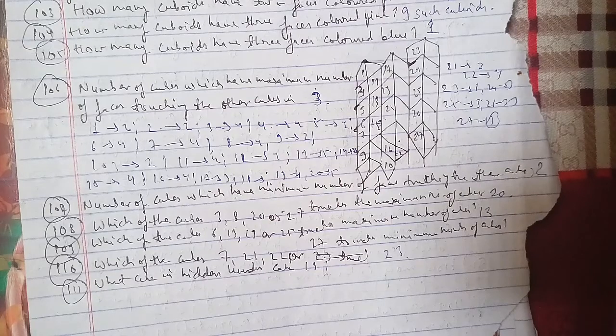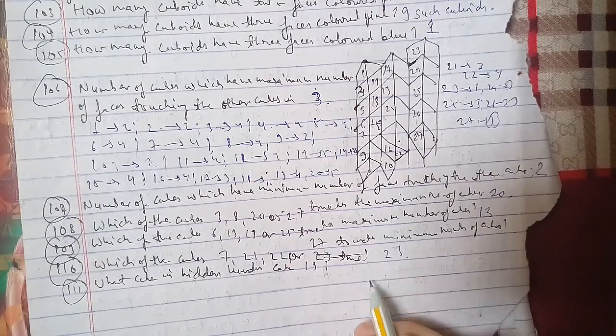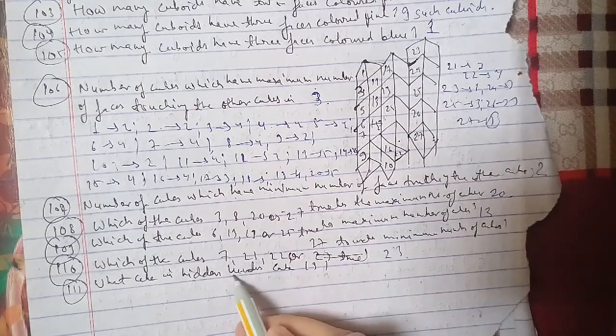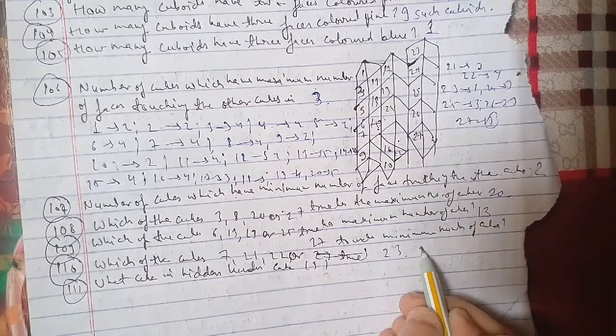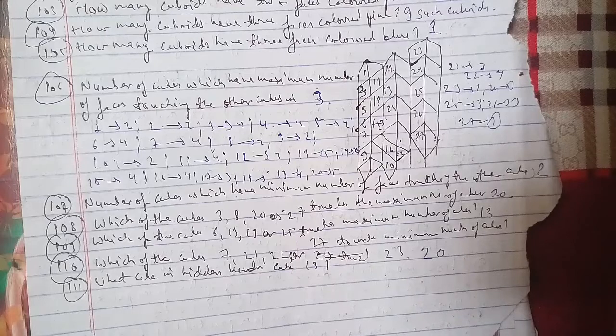For the solution, the number of the cube below any cube is one greater than that of the upper cube. So cube 20 lies below cube 19. So the answer is the 20th cube.